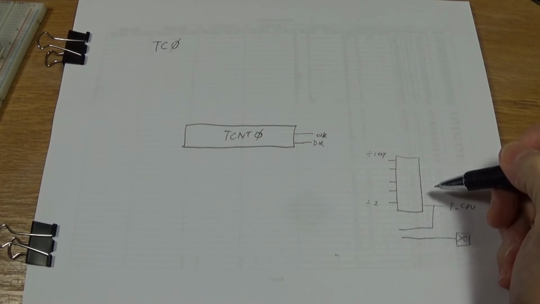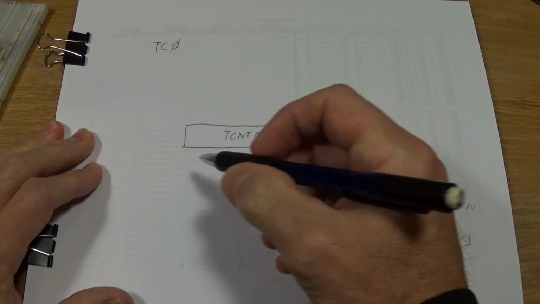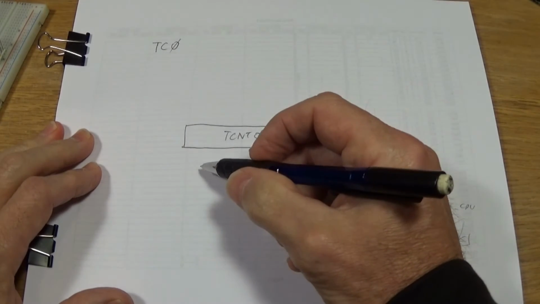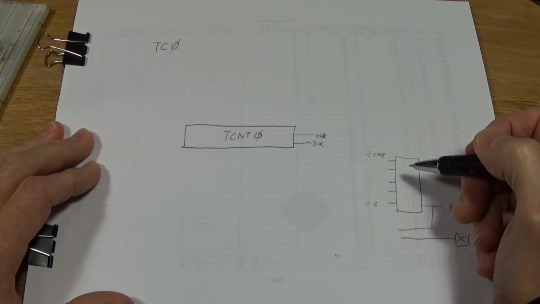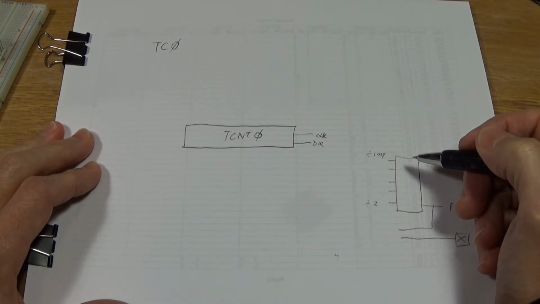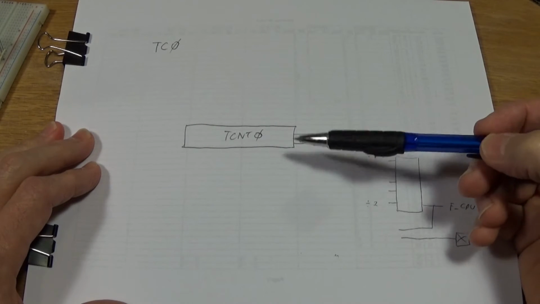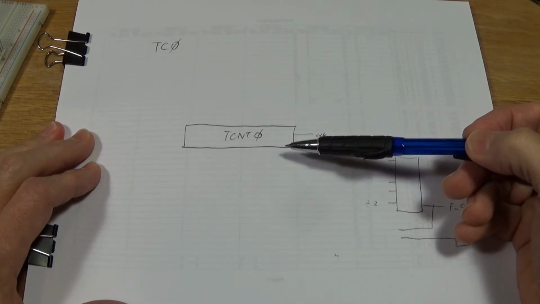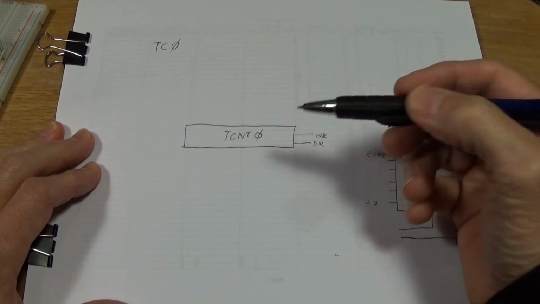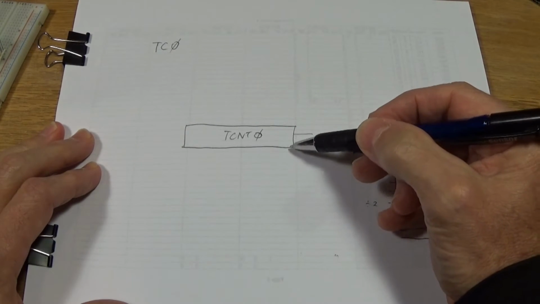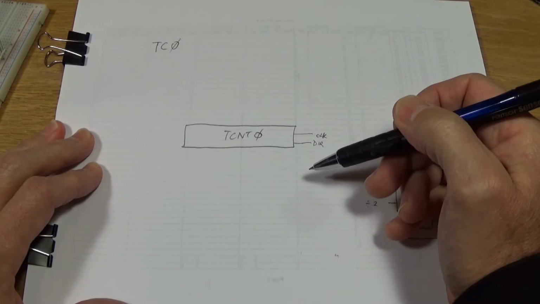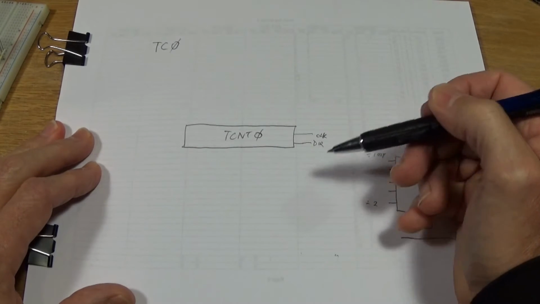Now, as the timer counter is incrementing or decrementing, it's an 8-bit counter, so you'll have 8 bits that start off with all zeros, and they increment, and they can go all the way up till they're all ones. And there's a total of 256 different combinations of ones and zeros with 8 bits. But when it reaches all ones, on the next clock pulse it starts over again at 0, and that's what's called a rollover or an overflow.